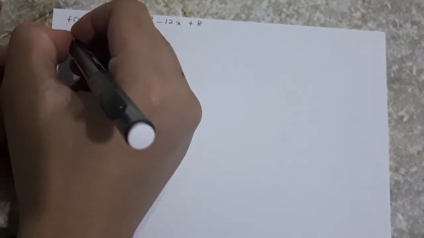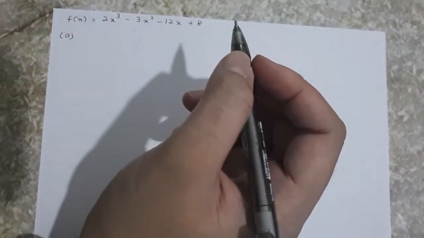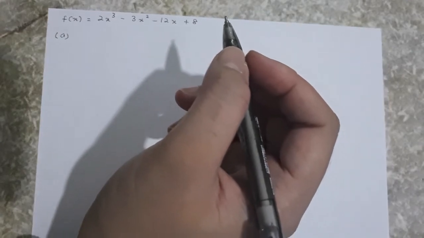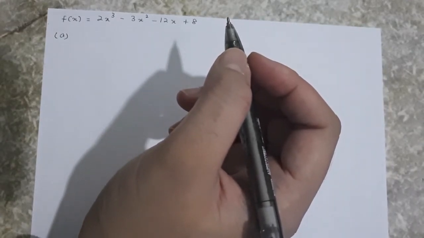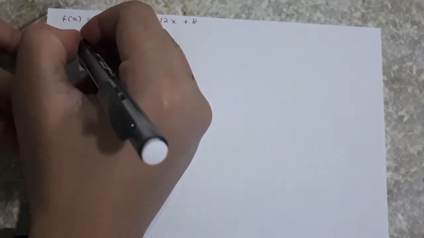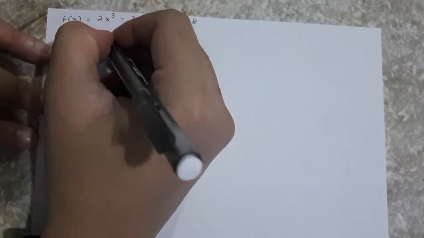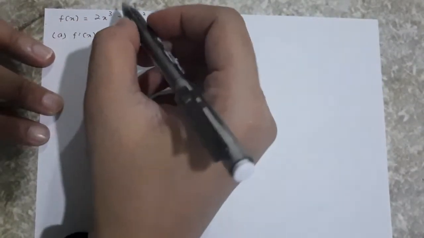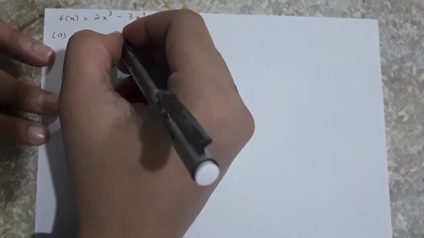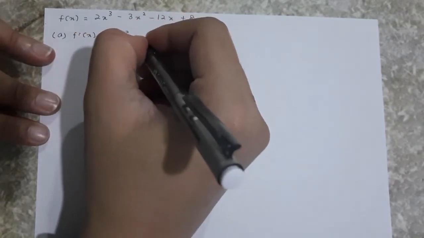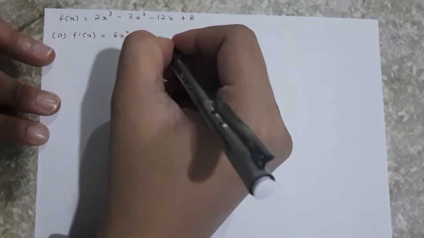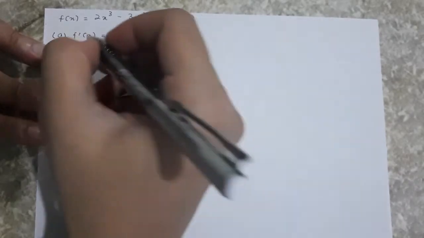So A, we are asked to find the increasing and decreasing interval. To do that, step number 1, we must differentiate the given function. So f prime x equal 6x squared minus 6x minus 12.